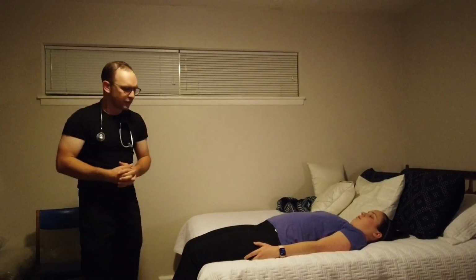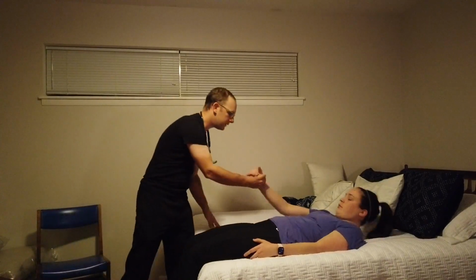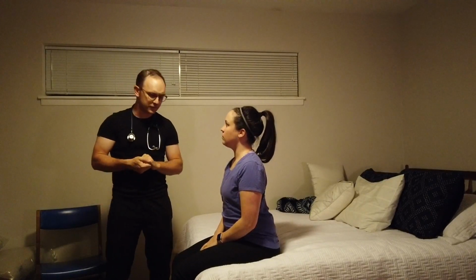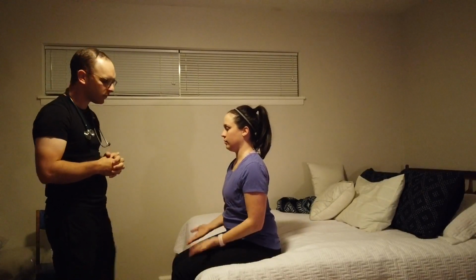All right. So next we're going to have her just sit up here. We're going to do some neurological testing now, just to check and make sure the function of her cerebellar, check her cerebellar function. So first off, we'll do a quick hand movement test. I'll have you have your hands out here, moving back and forth quickly. Go ahead and try to move your hands back and forth quickly.